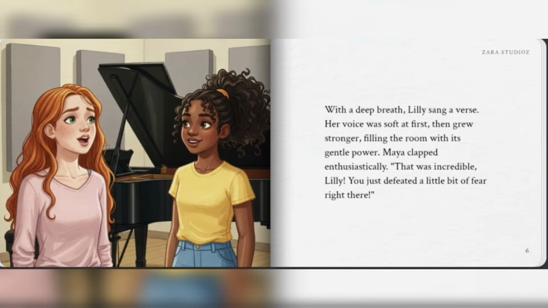With a deep breath, Lily sang a verse. Her voice was soft at first, then grew stronger, filling the room with its gentle power. Maya clapped enthusiastically. "That was incredible, Lily. You just defeated a little bit of fear right there."